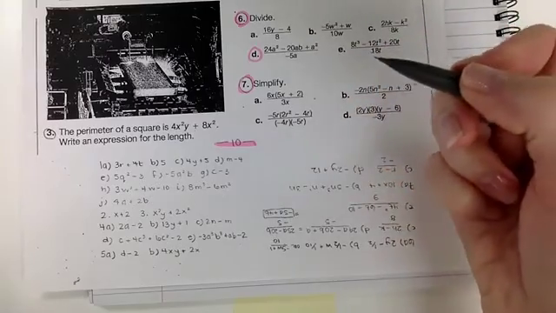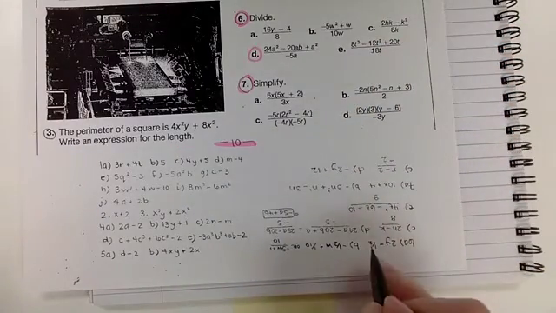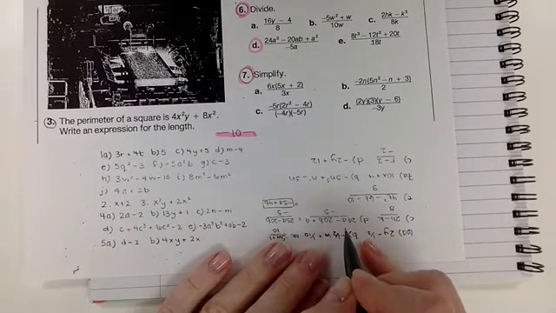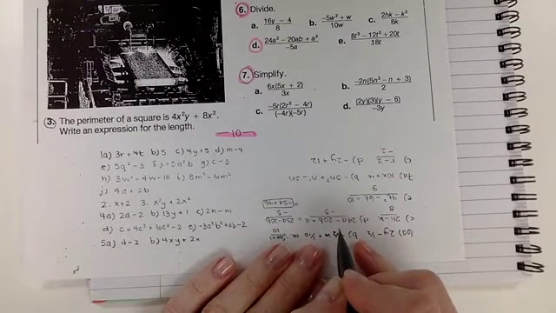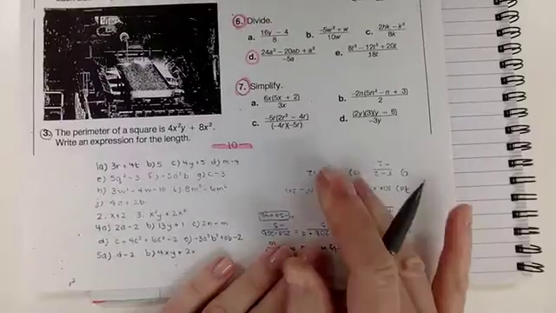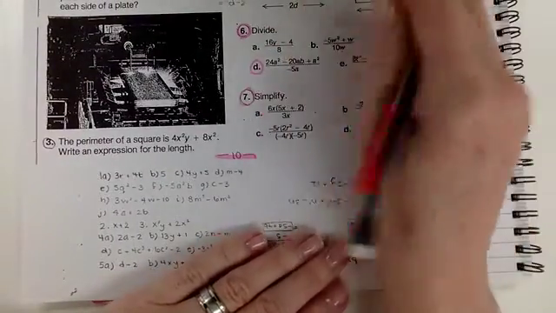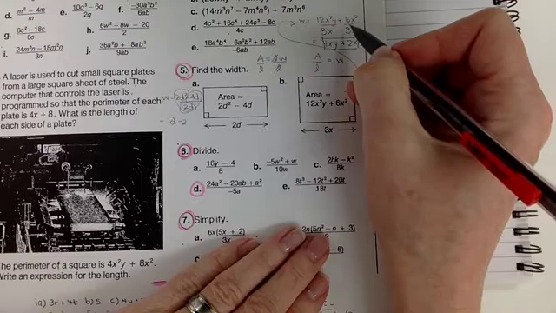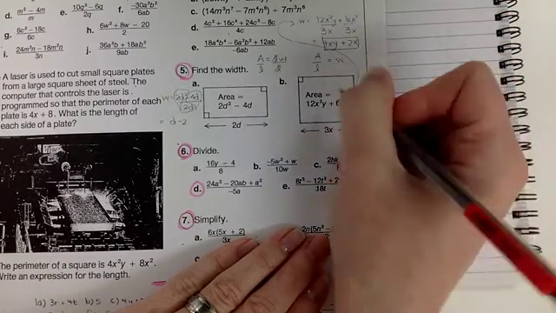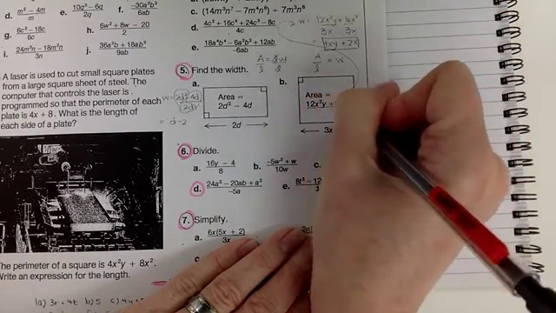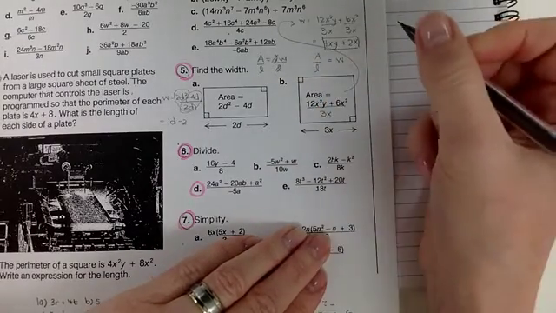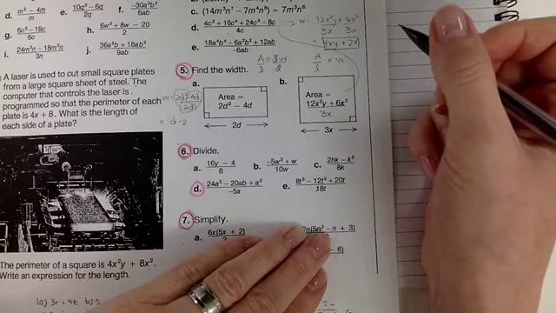And if we look at the answer for 6D, what has happened here to reduce this like it is? If we look at this one, I could have written here divided by the 3x, and then I could have thought divide each term by the same thing.